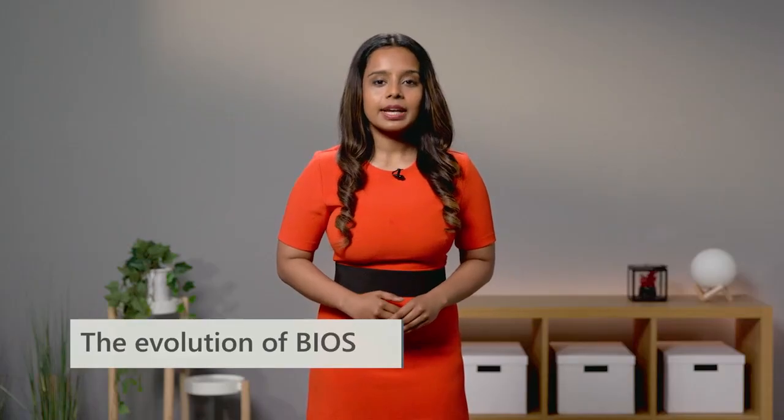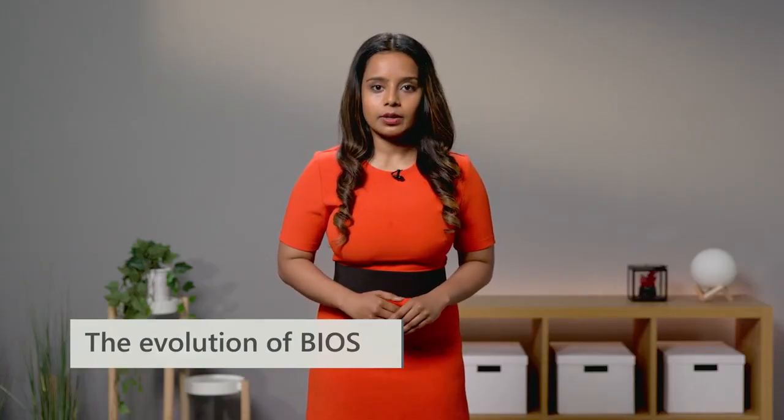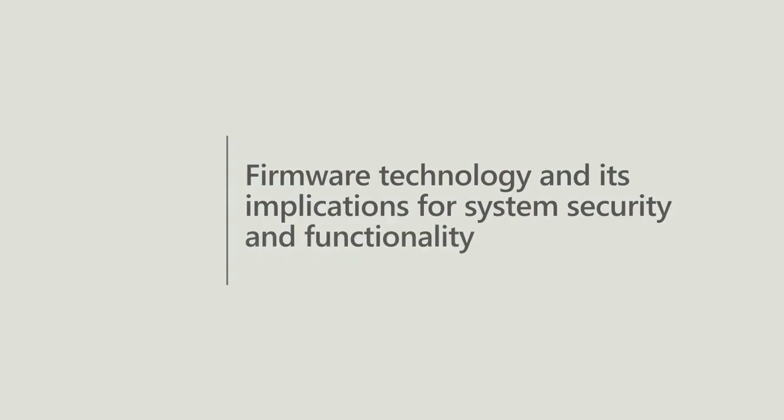Early computers relied on the basic input-output system, or BIOS, to start up and operate safely. However, ever-improving computer capability and reliance also spurred advancements in the boot-up process. Understanding the transition from legacy BIOS to UEFI provides insights into computer fundamentals and will aid in succeeding as an IT professional. This video outlines the evolution of the BIOS to the Unified Extensible Firmware Interface, or UEFI. You will gain insight into the advancements in firmware technology and its implications for system security and functionality.